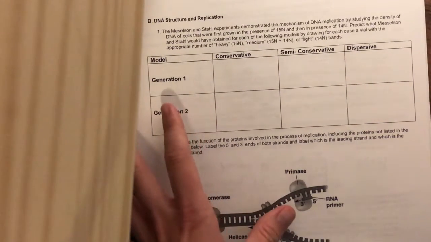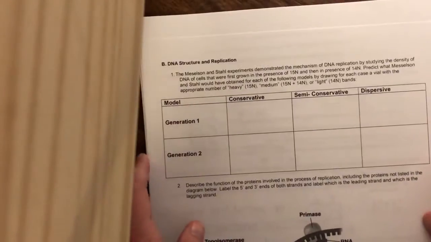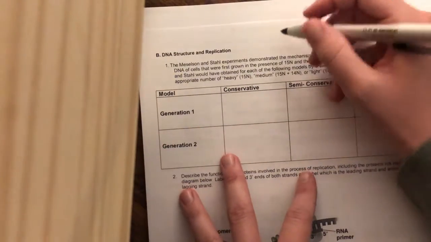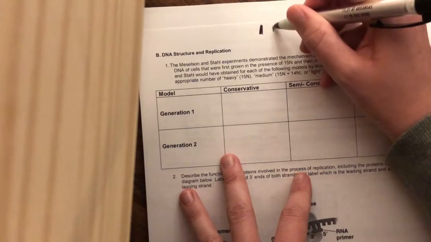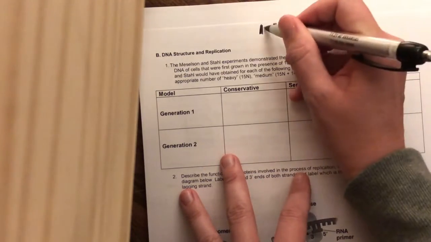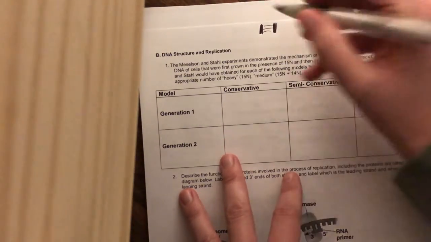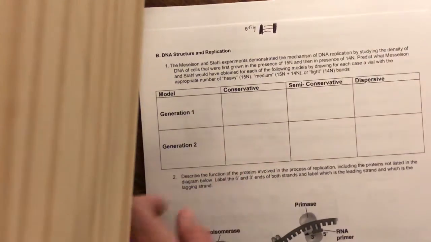Okay, let's assume up here at the top, here's what happens. We've got the original strand of DNA that looks like this. This is our original.